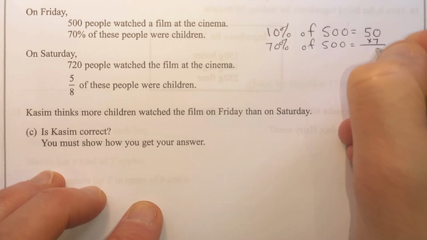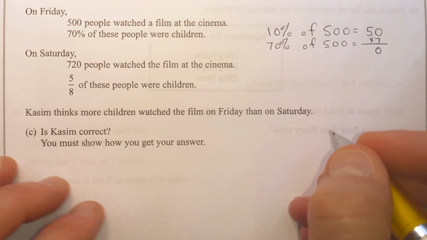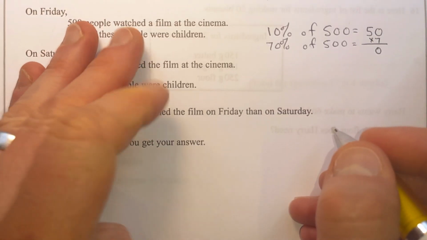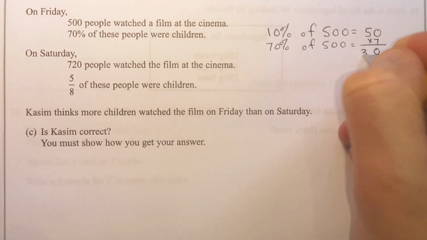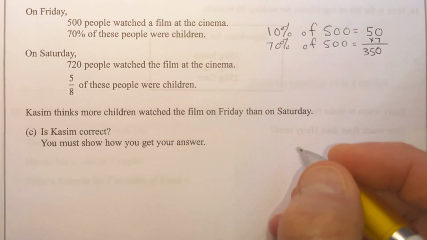7 times 0 is 0. 7 times 5: 5, 10, 15, 20, 25, 30, 35. So we've got 350 children.